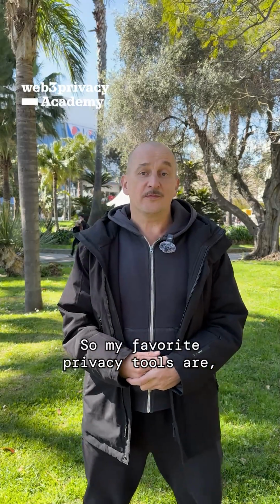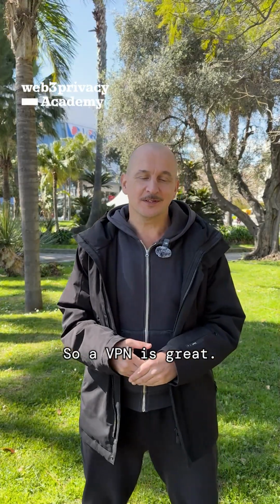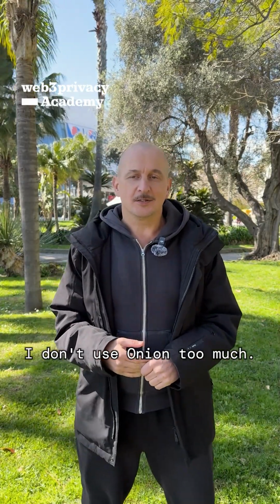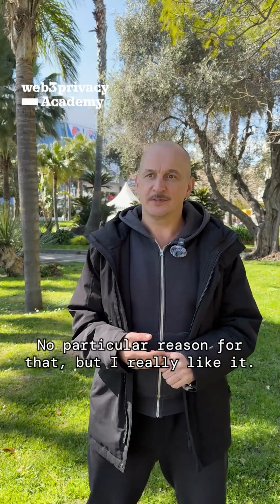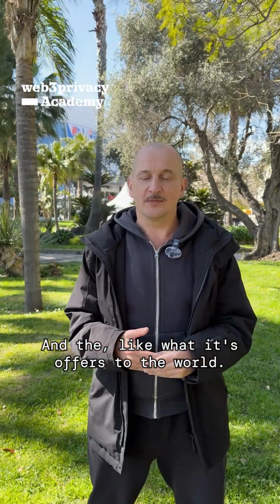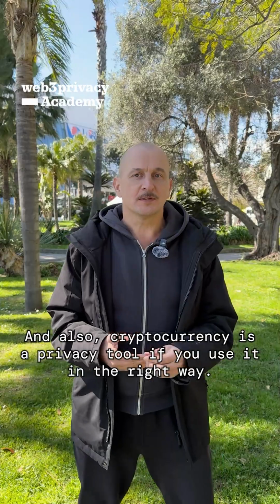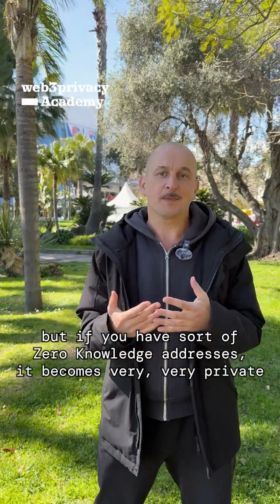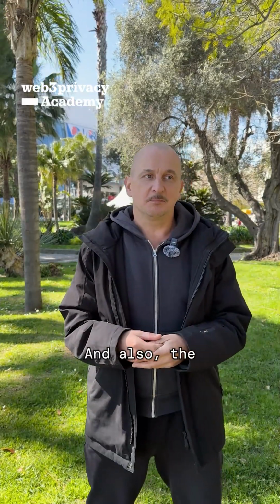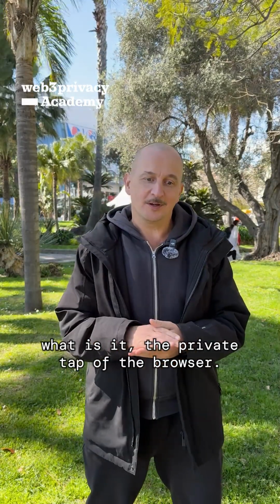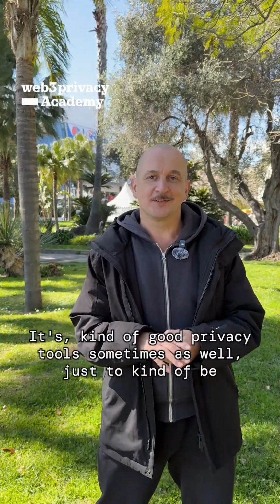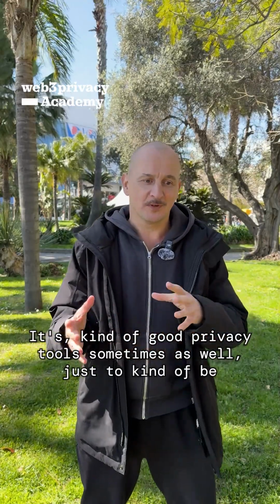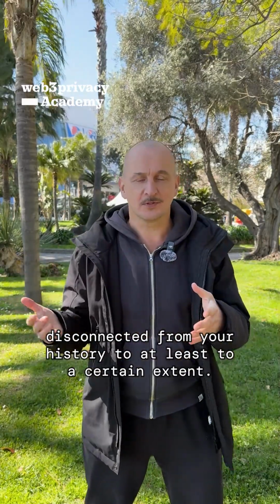So my favorite privacy tools are VPNs. A VPN is great. It keeps a certain privacy. I don't use Onion too much, no particular reason for that, but I really like it and like what it offers to the world. And also cryptocurrency is a privacy tool if you use it in the right way. If you use a transparent address system, maybe not. But if you have zero knowledge addresses, it becomes very, very private. And also the private tab of the browser is a kind of good privacy tool sometimes as well, just to be disconnected from your history, at least to a certain extent.